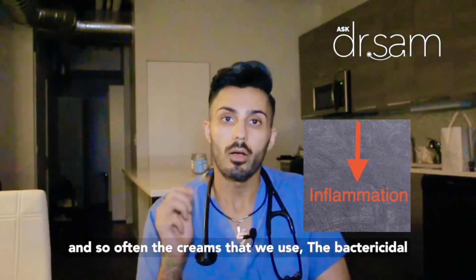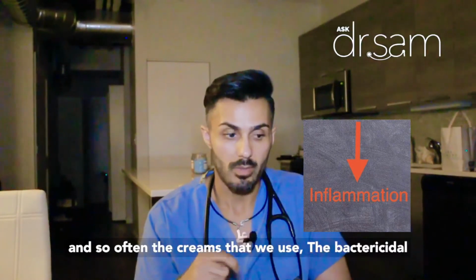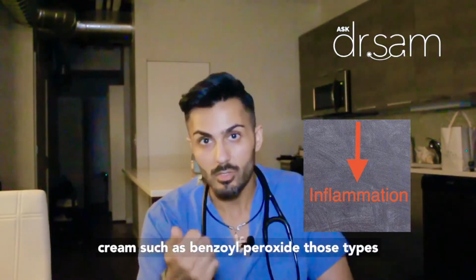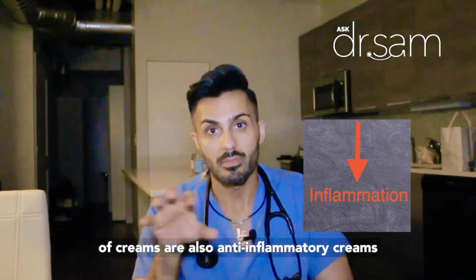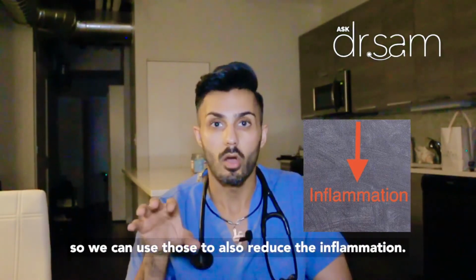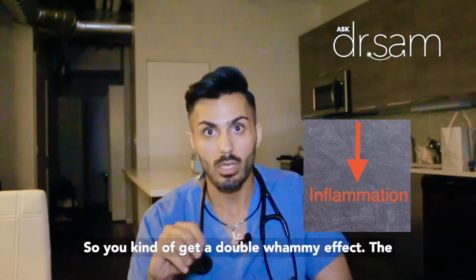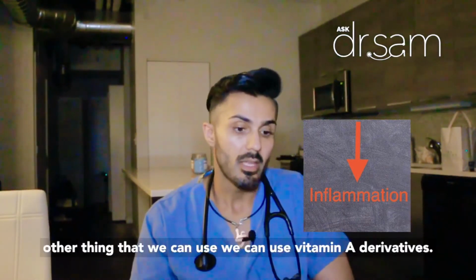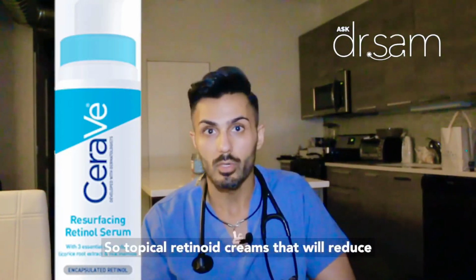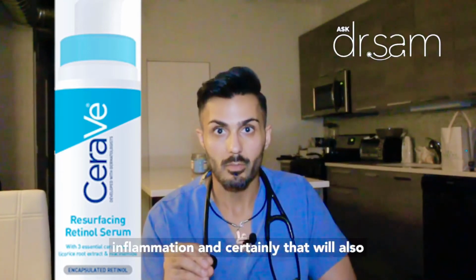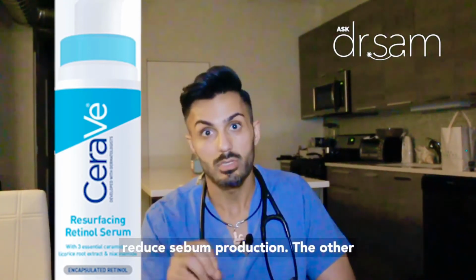And so often the bactericidal creams that we use, such as benzoyl peroxide, those types of creams are also anti-inflammatory creams, so we can use those to also reduce the inflammation, so you kind of get a double whammy effect. The other thing that we can use is vitamin A derivatives, so topical retinoid creams that will reduce inflammation, and certainly that will also reduce sebum production.